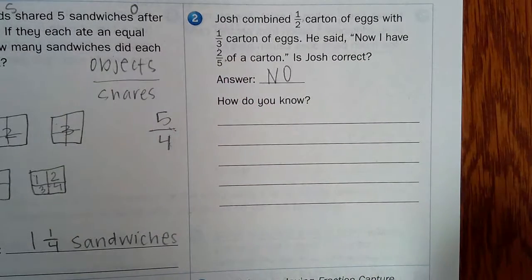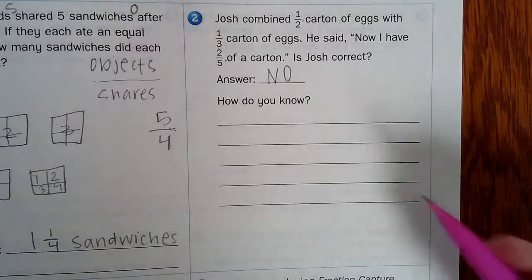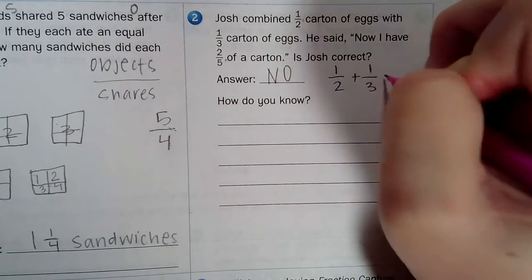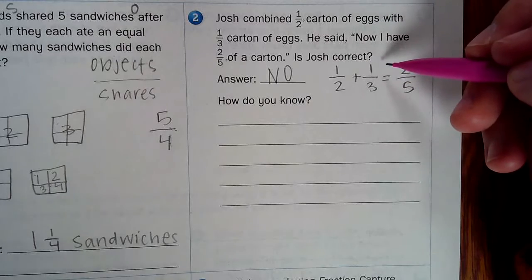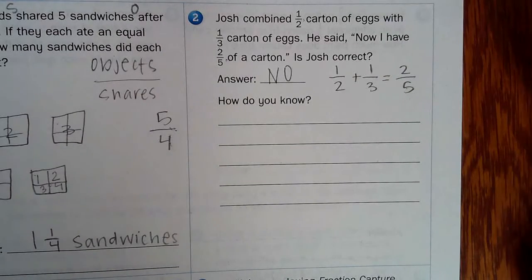I also know that if he was adding two fractions, so he did 1/2 plus 1/3 is equal to 2/5, then Josh added the numerators and he added the denominators. But the denominators are not like denominators, so you cannot add them.